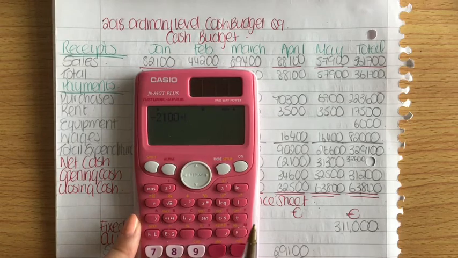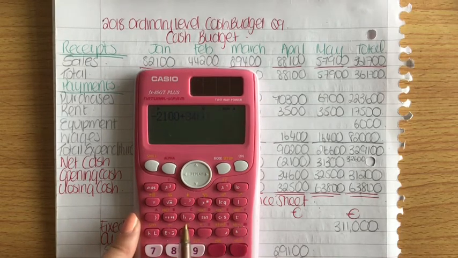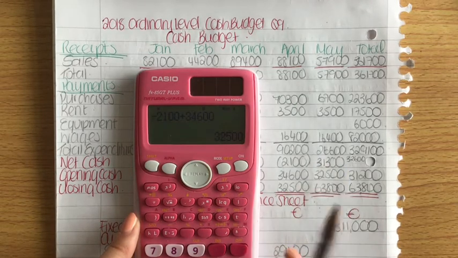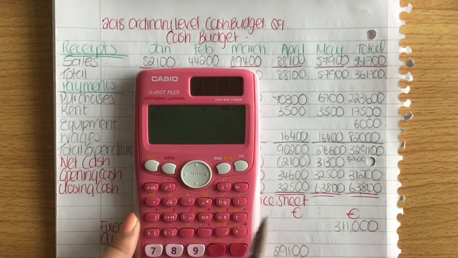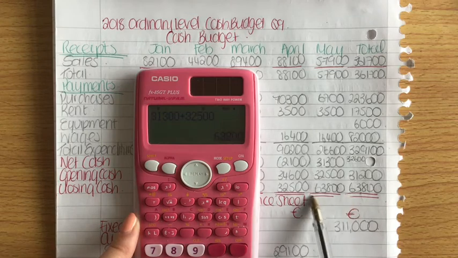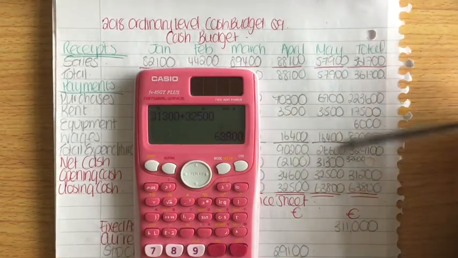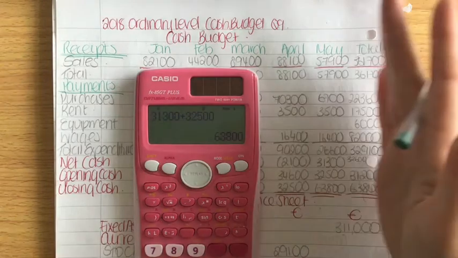But I have a plus opening cash of €34,600, which leaves my closing cash at €32,500, carrying that up to my opening cash for May. My net cash in May was €31,300, plus the €32,500 we had for opening cash, which leaves me with a closing cash of €63,800. Okay, and once you get to here, you need to have like an invisible line or an imaginary line there, where you kind of keep the total separate.